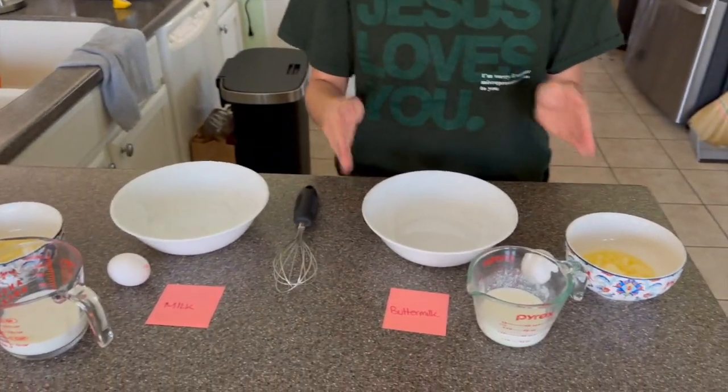Hi guys, today I'm going to be demonstrating why you need an acidic ingredient when making something with baking soda. So today I'm going to be making muffins, one with buttermilk and one with milk.